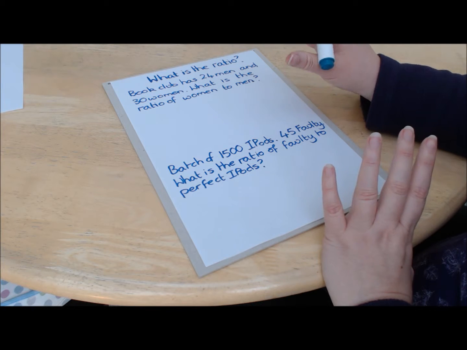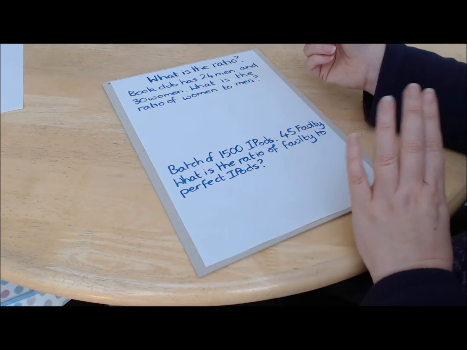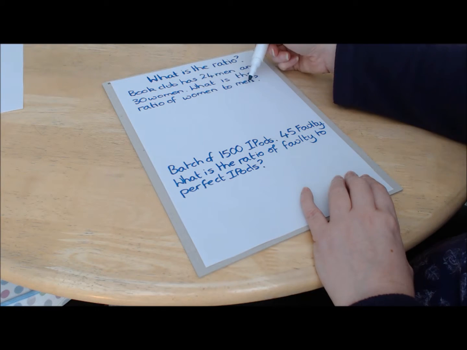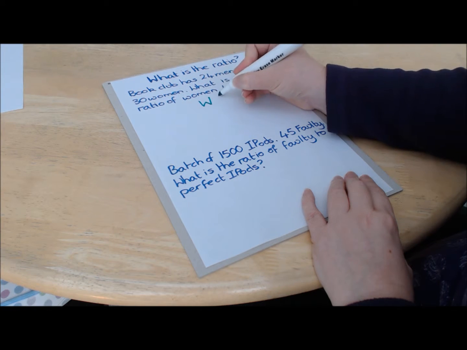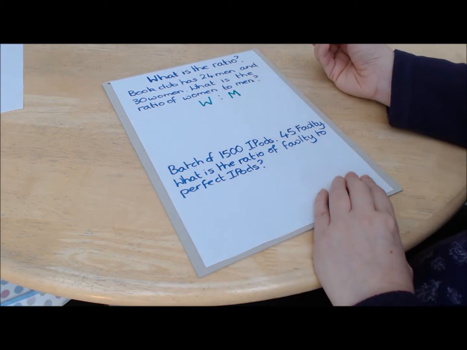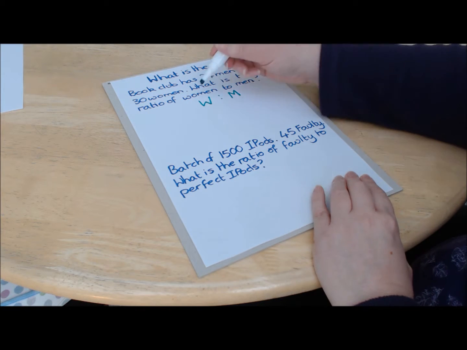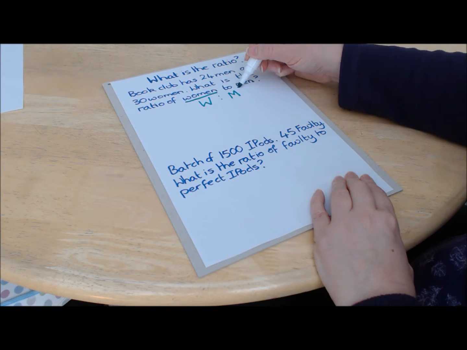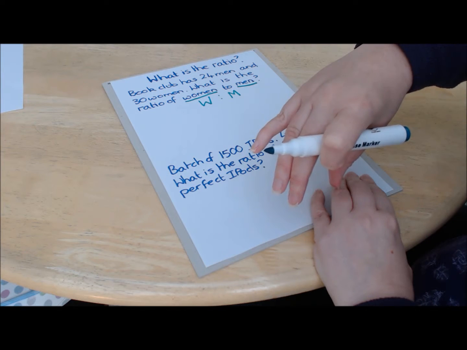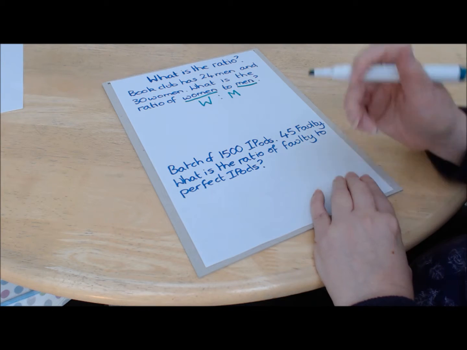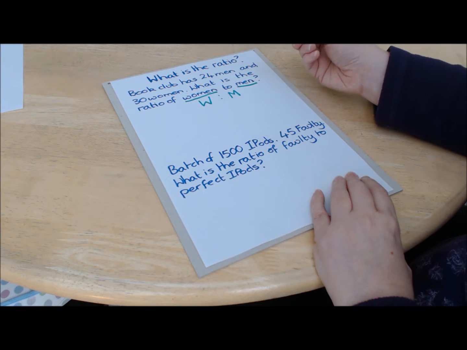So the first one is to write down what the ratio is in words or abbreviations. So we've got women to men, so I could use that there, or if I was going to abbreviate it, I might do W and M like so. Okay, if they're nicely set out like these are, you can just kind of highlight them in the question and then work, but you need space to work down underneath.